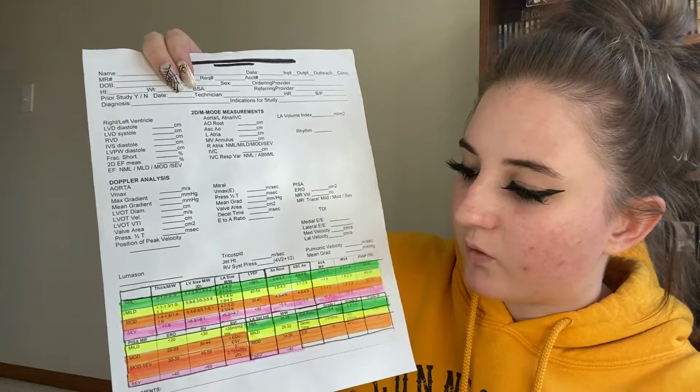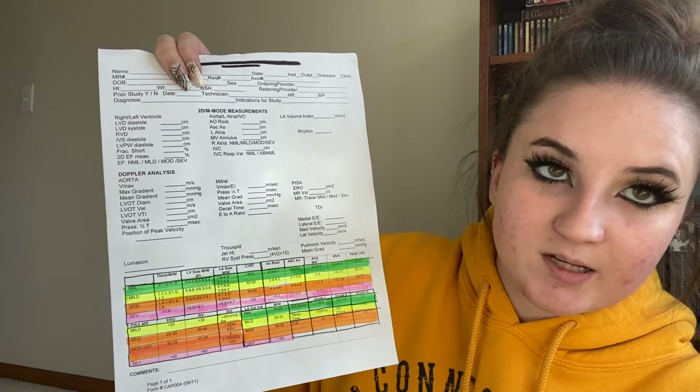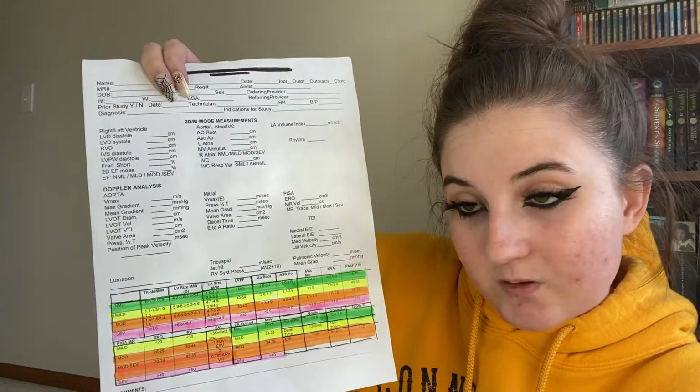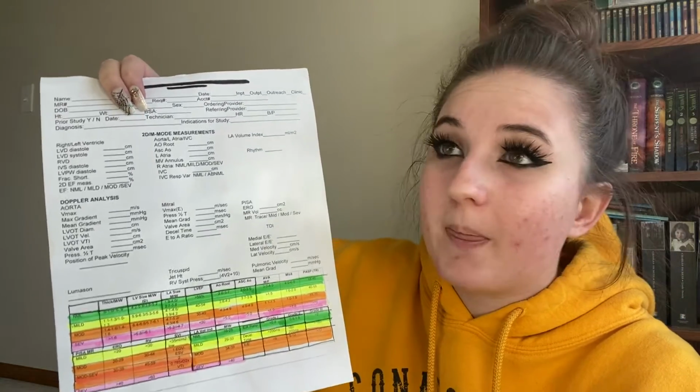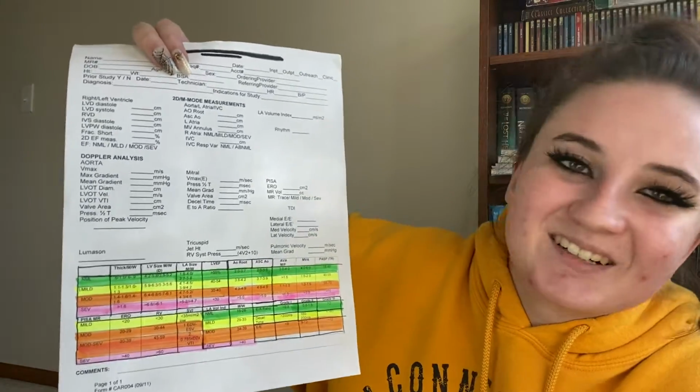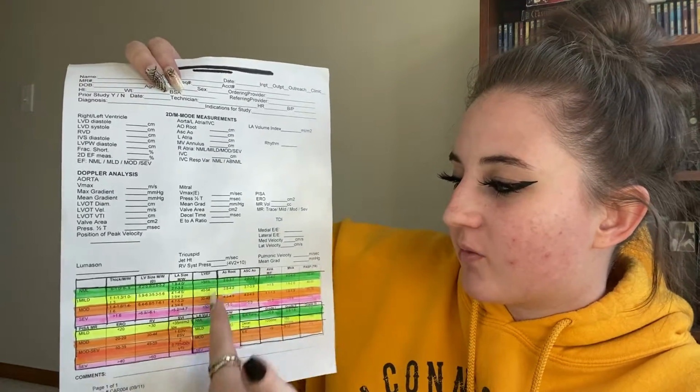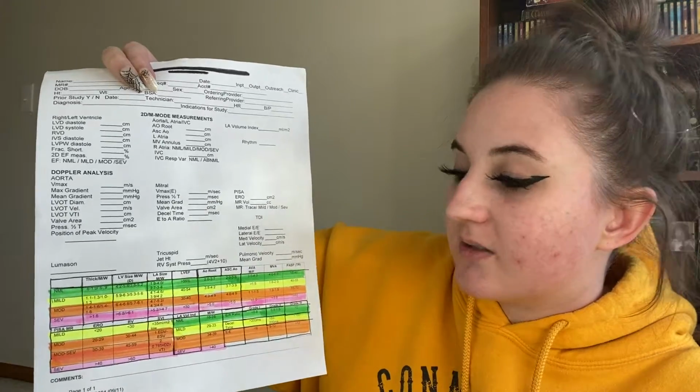So your EF, normal is going to be greater than 55%. That's why we say 55 to 60, because that's normal. Really good function is like 70, 75, so that would be like athletes. Technically, athletes' function is whatever, we're not going to get into that. So you have your EF, normal, mild, moderate, severe. Severe is less than 30. I have seen and scanned patients less than 30. It's really bad. It's sad. And I'm like, how are you still living?